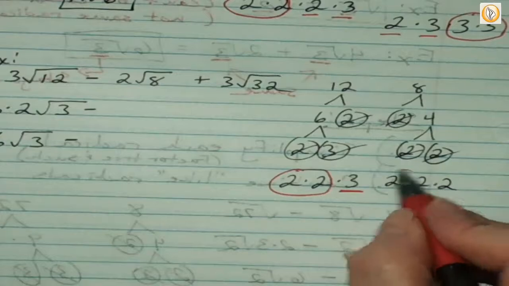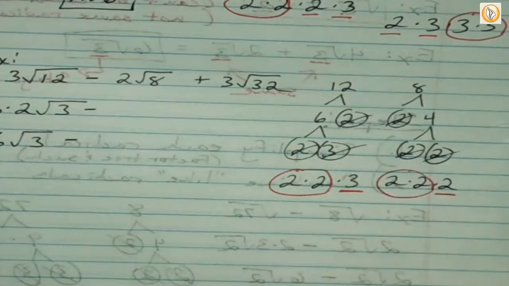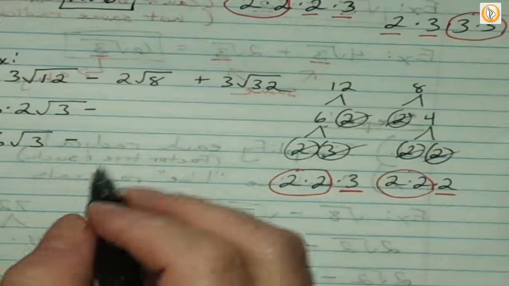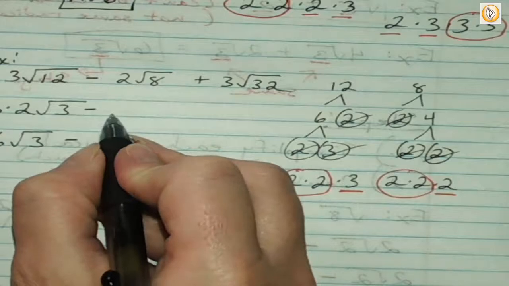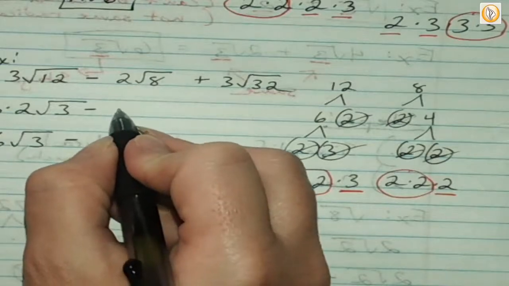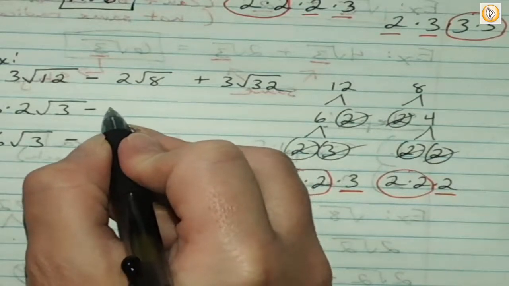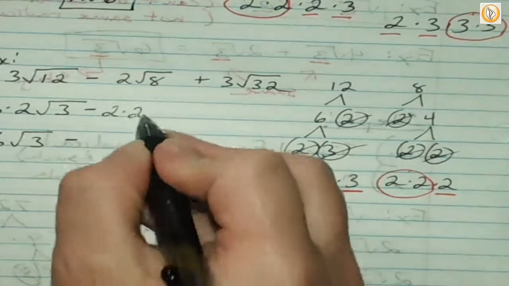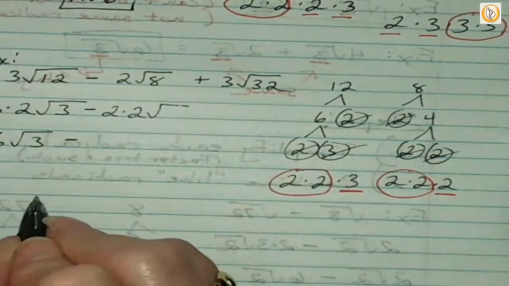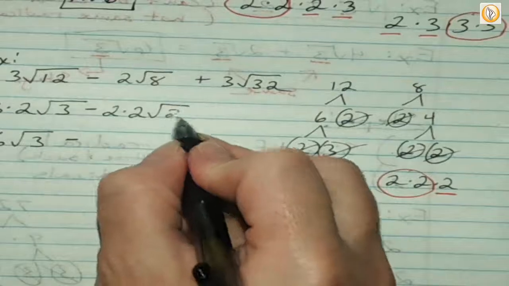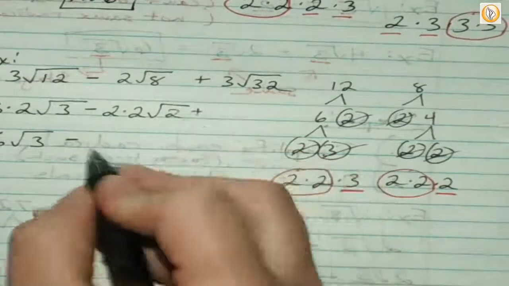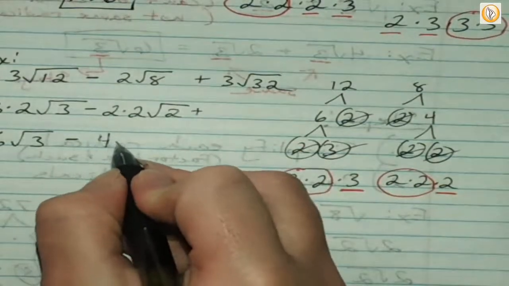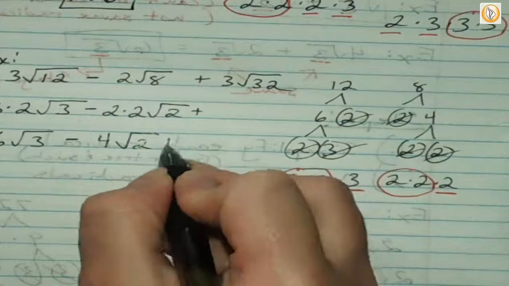The pairs of 2. So how do I write this? Okay, so you put the 2 on the outside of the radical along with the other 2. Times the square root of 2. Which then gives you? 4 radical sign 2.